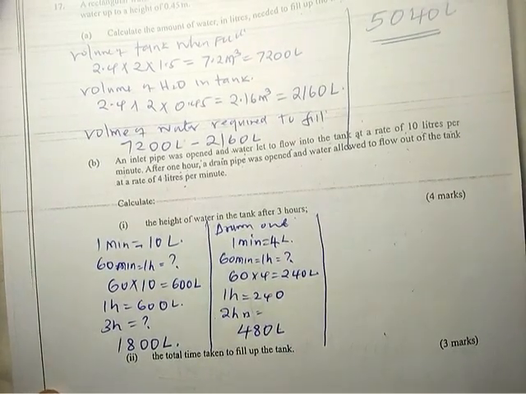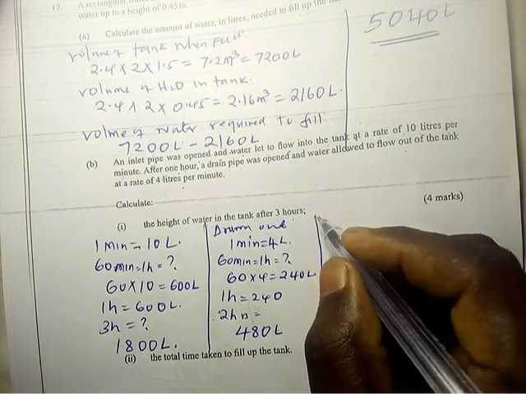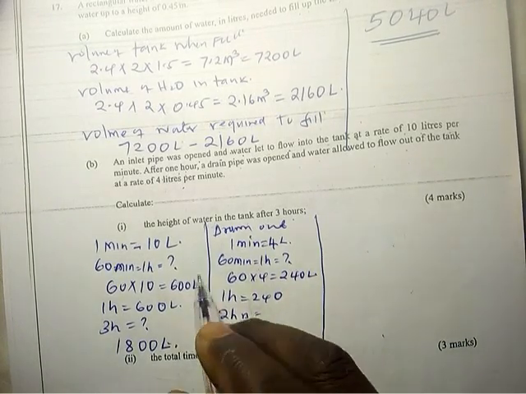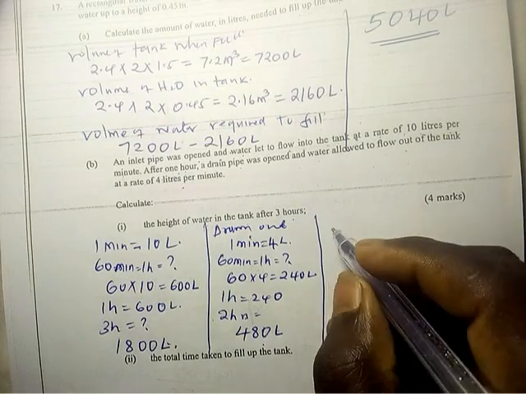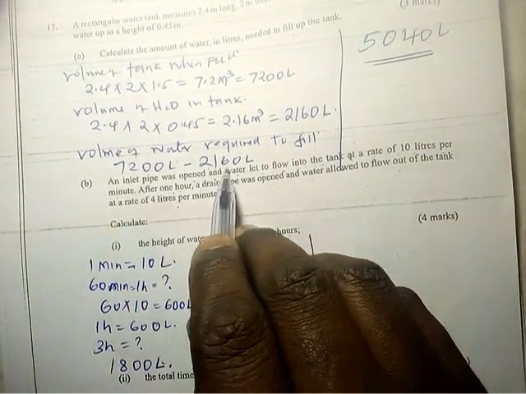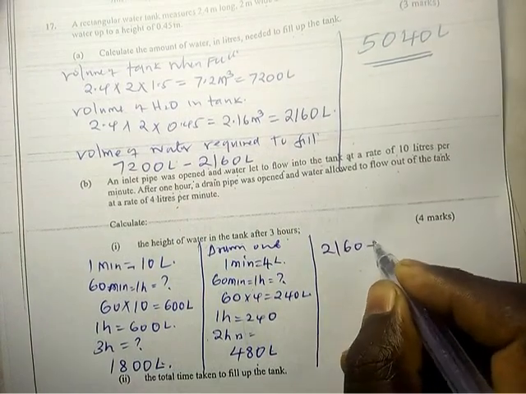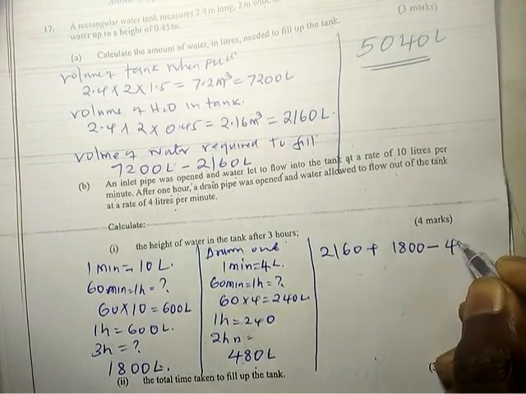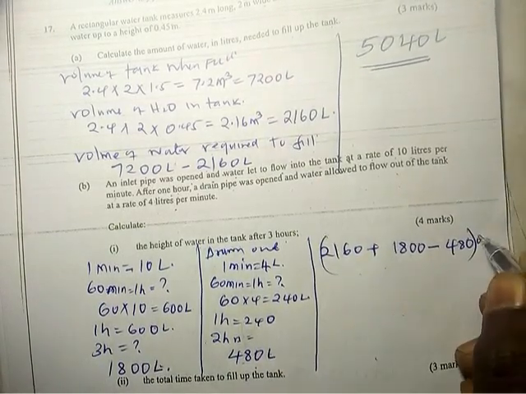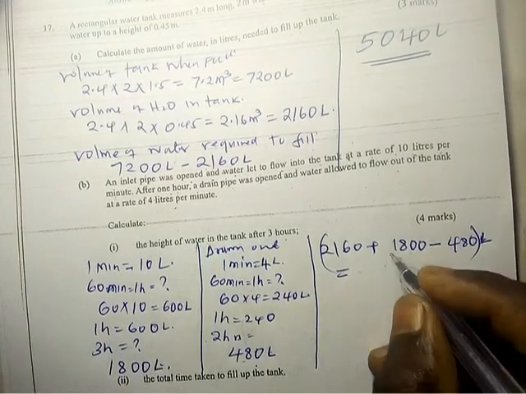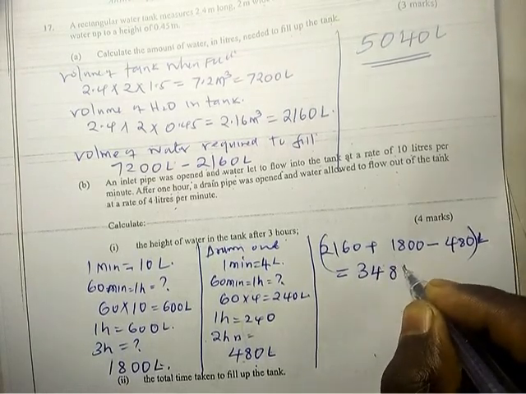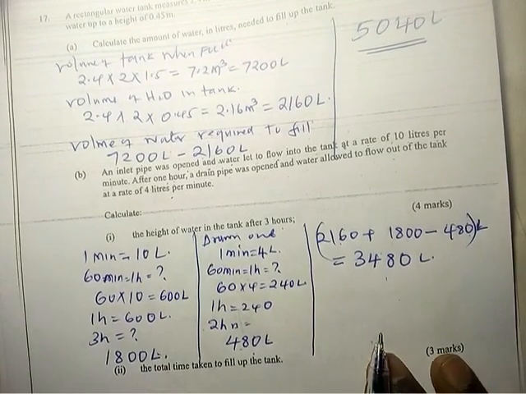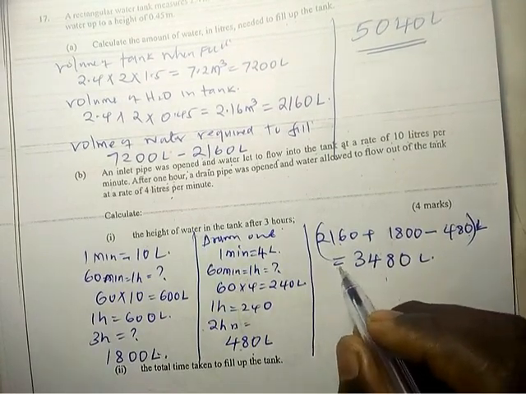Kwa hivyo to get the total water remaining in the tank now, remember here, hii inaingia, hii inatoka. So the question is, what is the total water in the tank now? Ni hii yenye ilikuwa ndani 2160. Tuongeze gani? Tuongeze 1800, tutoe hii yenye inatoka 480 liters. So tutapata maji yenye imebaki ndani ni 3,480 liters. Kuongeza hii utoe hii itakuwa imebaki hapa.